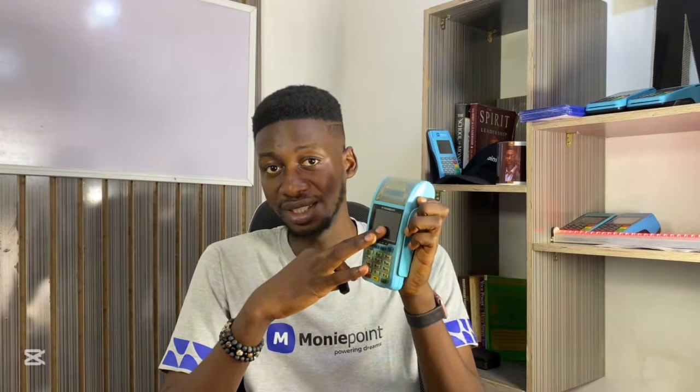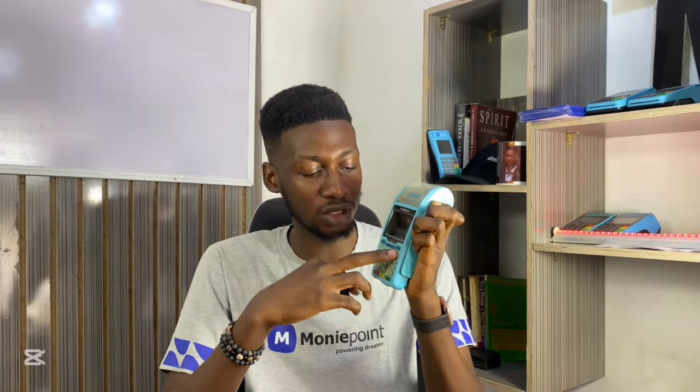Let's check it out. The first thing you want to know is that this POS is actually an analog POS, which means that it is not screen touch, right? You cannot operate it with screen, right? You can only use buttons to operate it. So that's the first disadvantage of this terminal. You cannot operate it on screen. Of course, you can only use buttons to operate it.